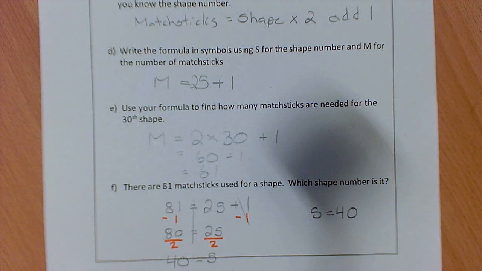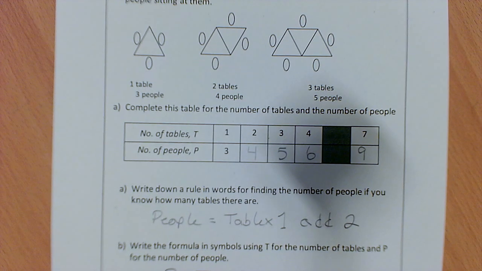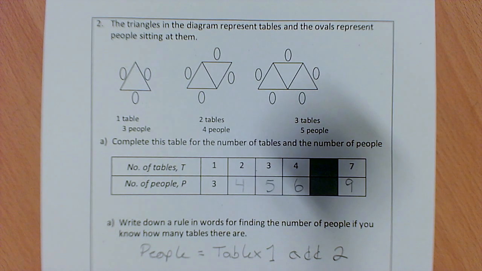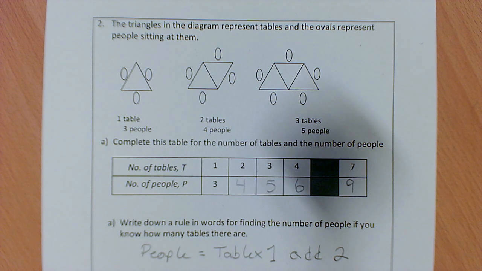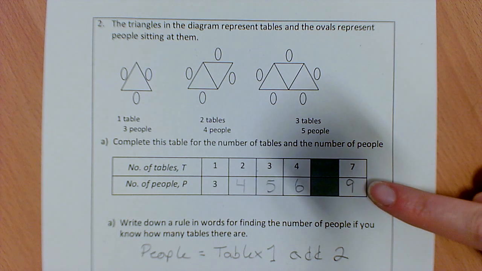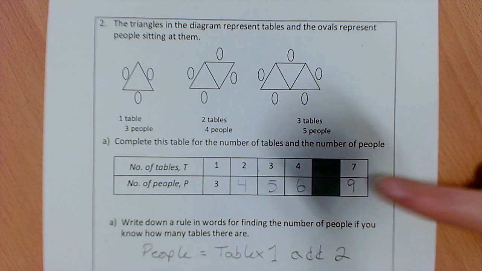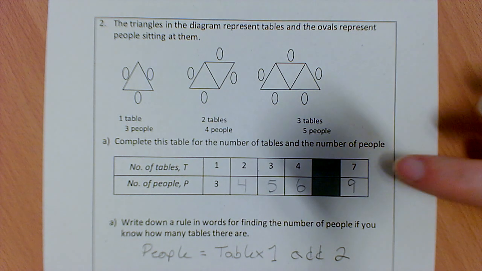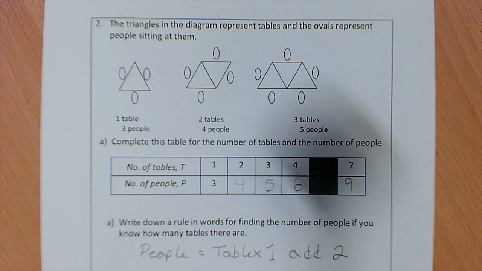Now pause the video and give example 2 a try. Press play for the answers. Okay, here is the second example. So our table is 4, 5, 6, and then 7. So the number of people would be that. So table 7 would have 9 people.